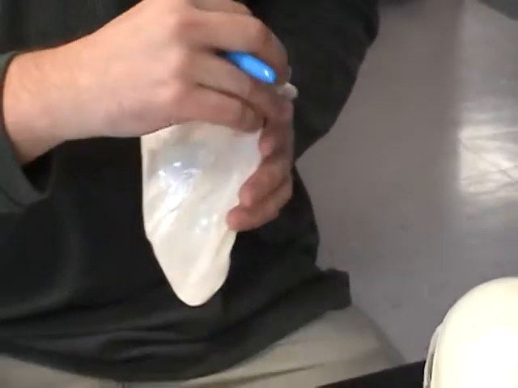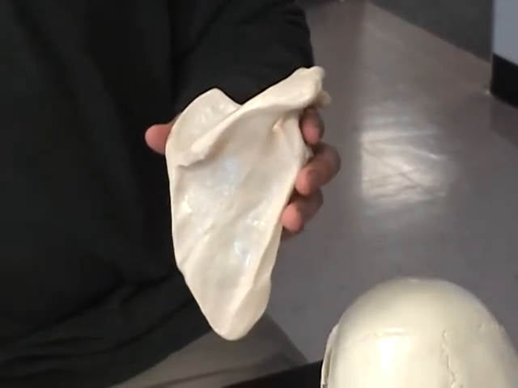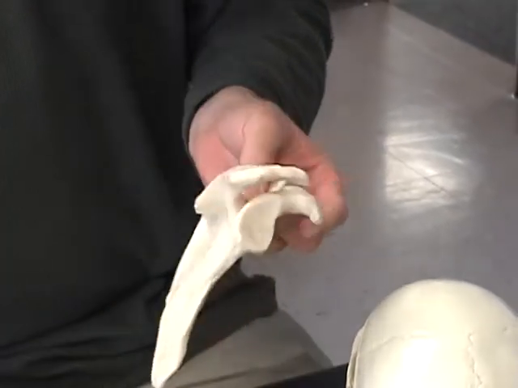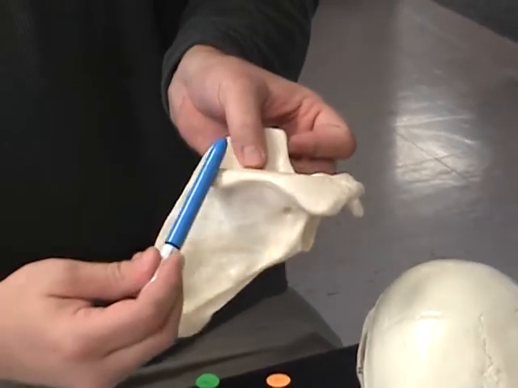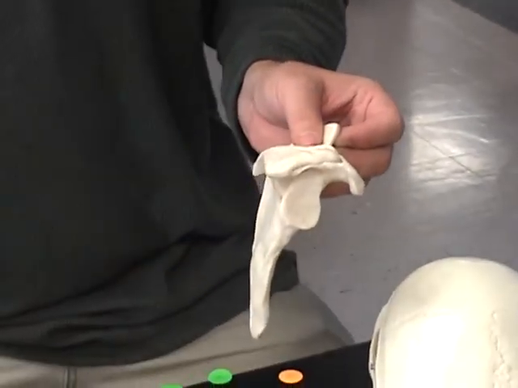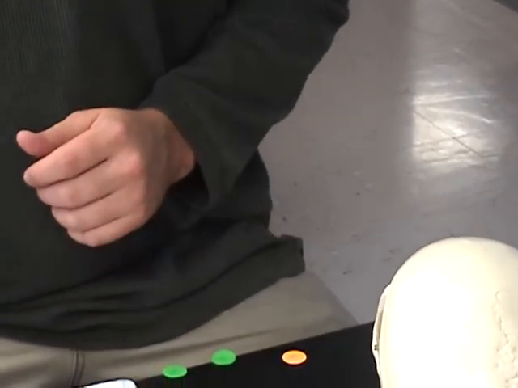Scapula, and the glenoid cavity, coracoid process, the spine, and the acromion process. We don't have a clavicle here.